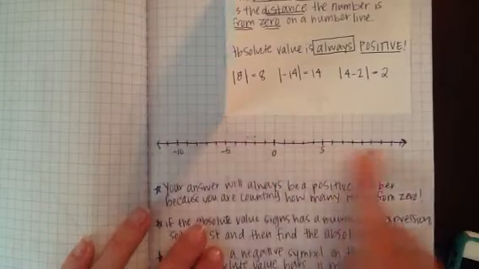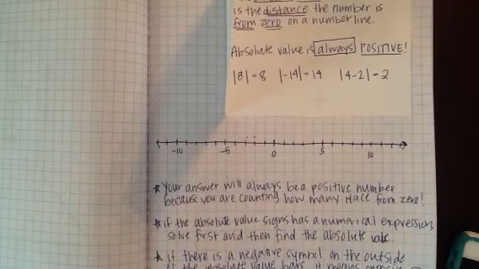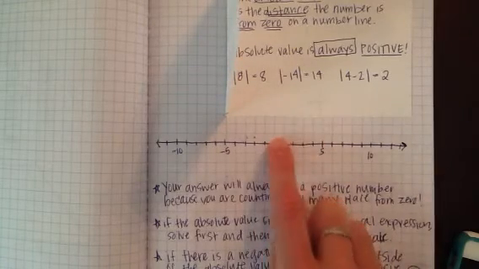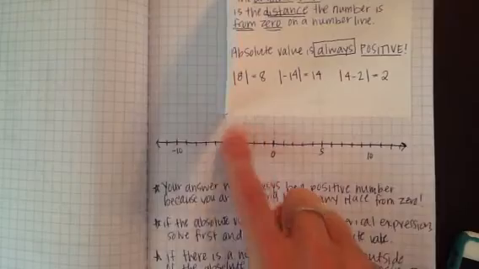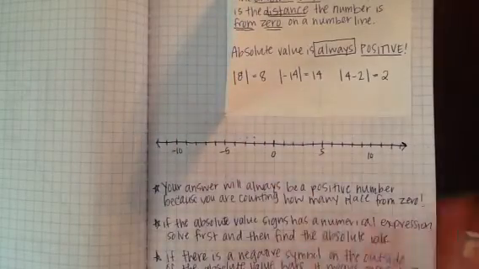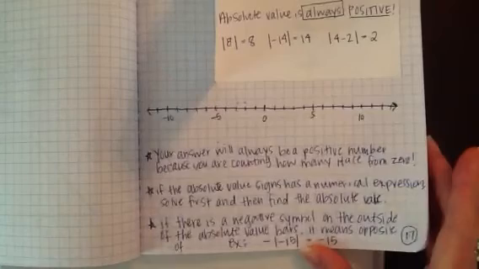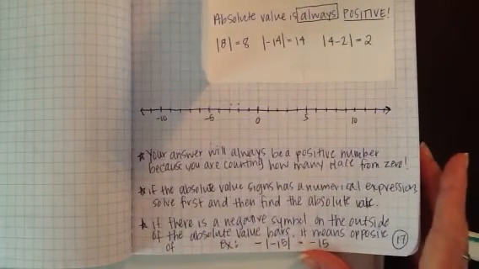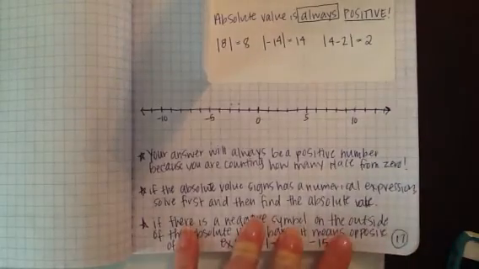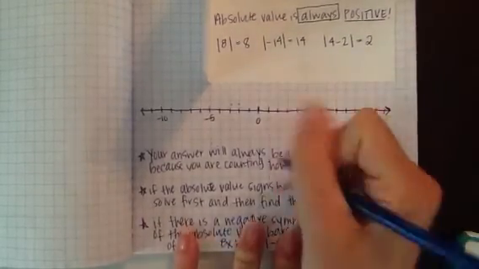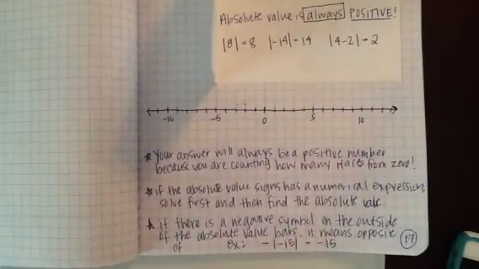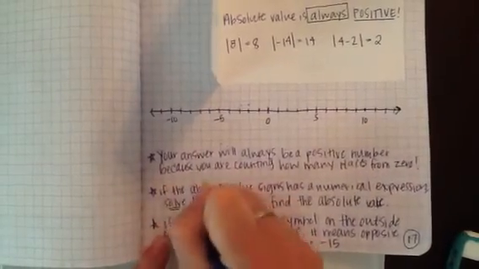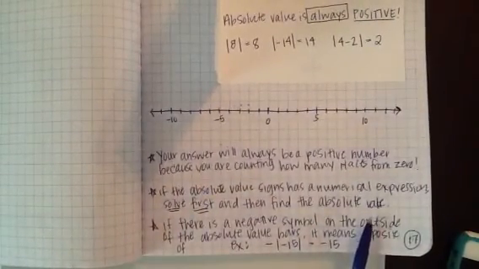The next thing you want to do is create yourself a number line so that you can refer to this as you work the problems attached to your work plan. And you can simply, wherever the number is, just count from 0 how far it is. As we move further down a few notes, we have your answer will always be a positive number because you're counting how many places from 0. If the absolute value sign has a numerical expression, solve first and then find the absolute value.